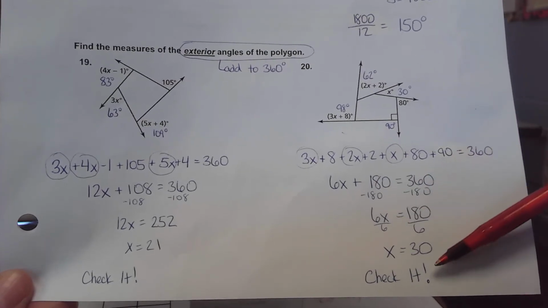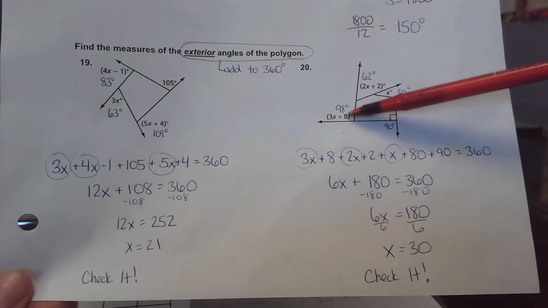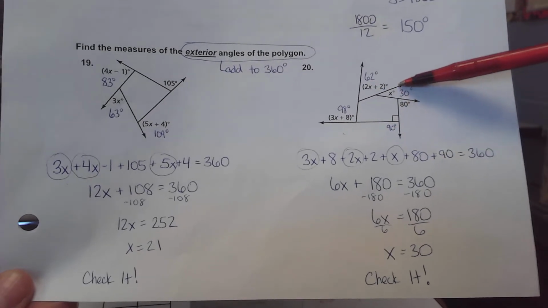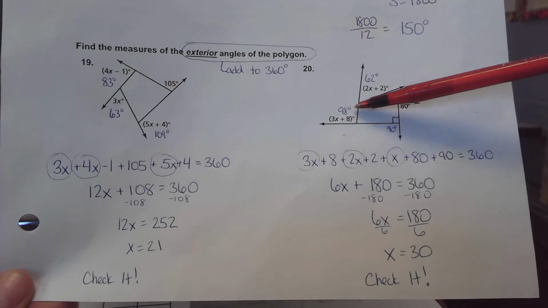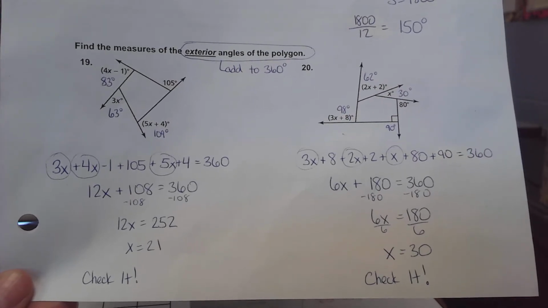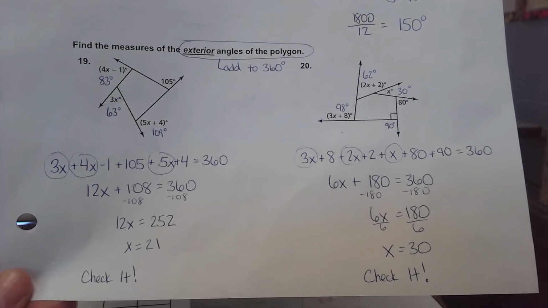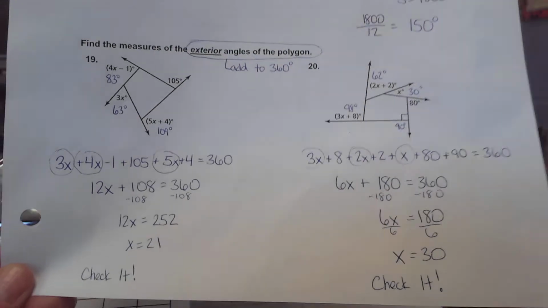Combine like terms, solve. When you get 30, plug that back into every x up here, here, here, and here. Add those numbers together. If they add up to 360, you did it correctly. If not, you need to do it again. Last page.